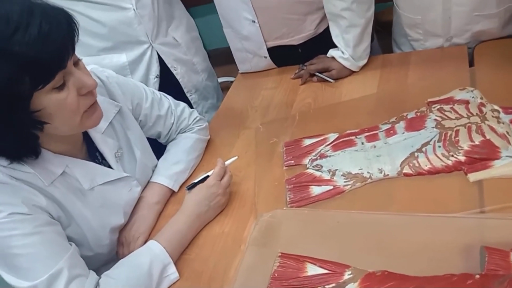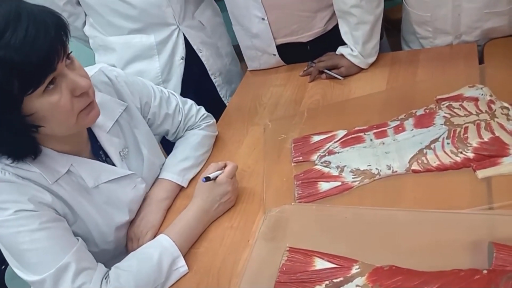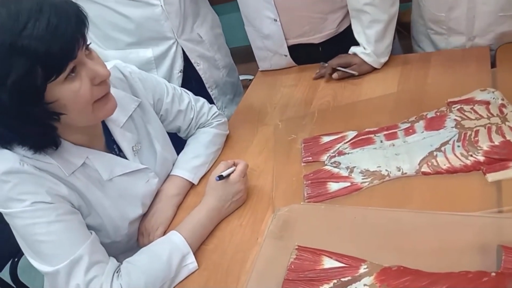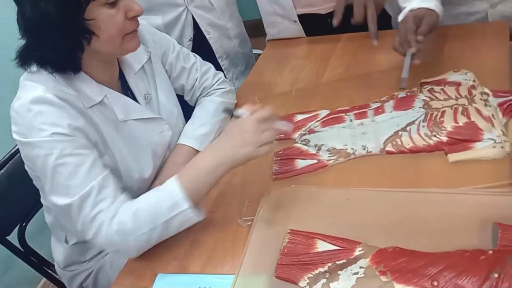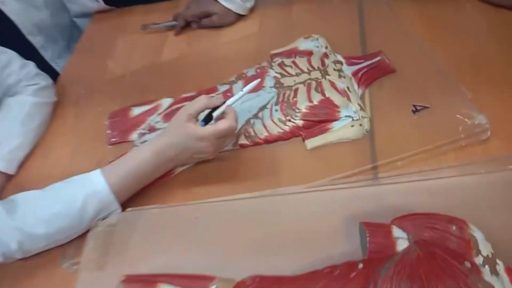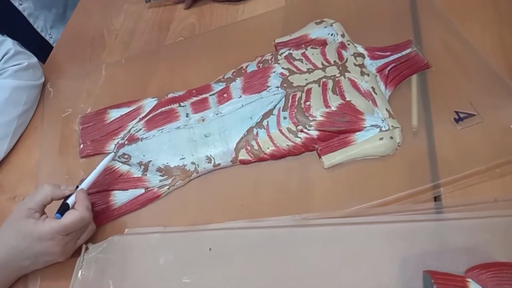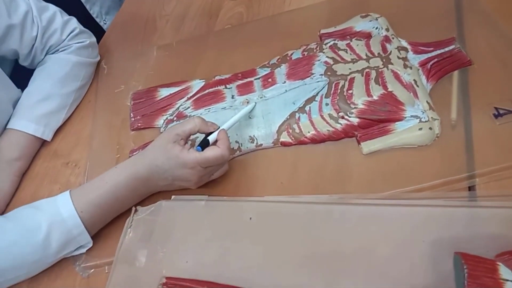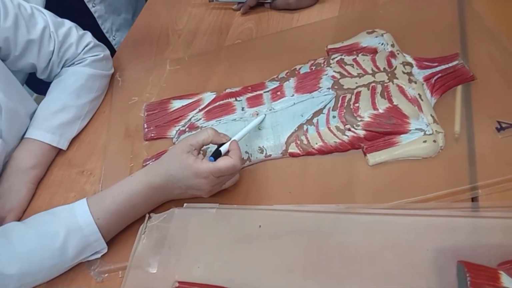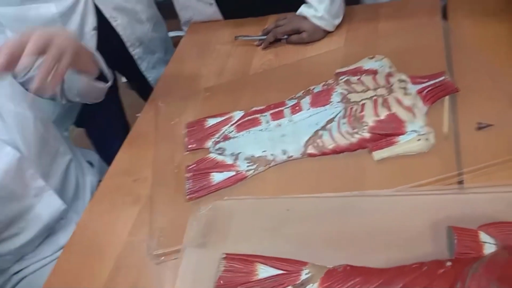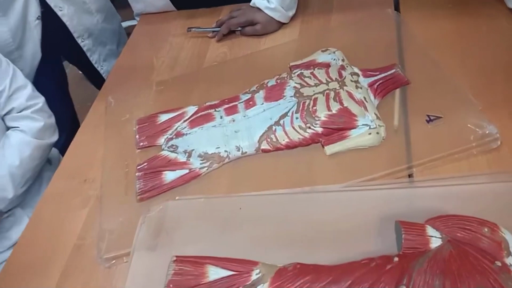So then you must know topography of the abdomen. Rectus, for example, a white line, linea alba. This is linea alba. It goes from the xiphoid process to the pubic symphysis. How is the linea alba formed? It is formed by the aponeurosis of both sides of the muscles of the lateral group.